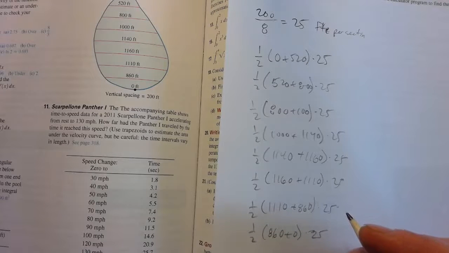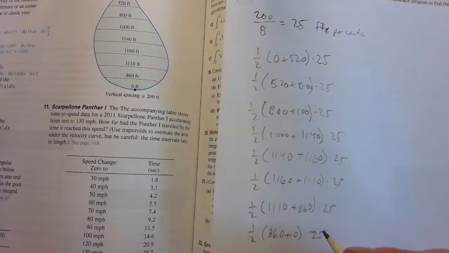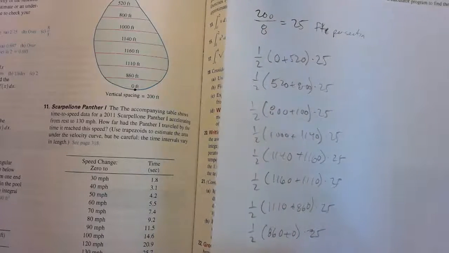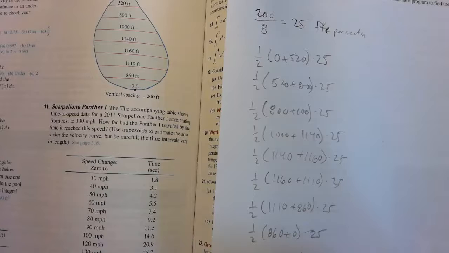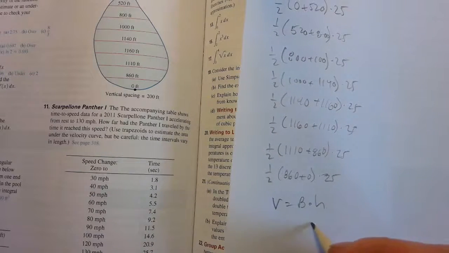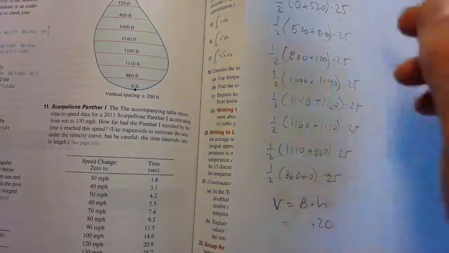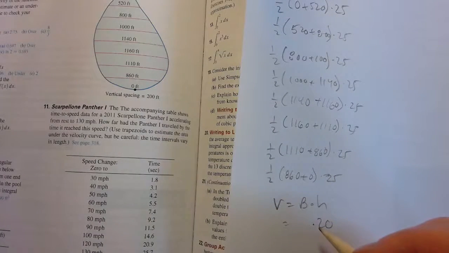Now what's the volume? When you get the volume, remember volume is area of the base times height. Now the height for this is the depth of the water, and the average depth it says is 20 feet. So whatever I get for this sum, I'm going to times it by 20, and that's going to give me my answer.